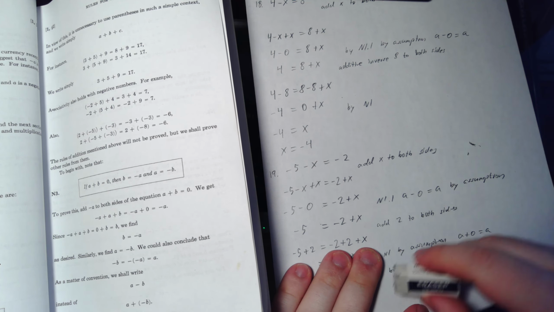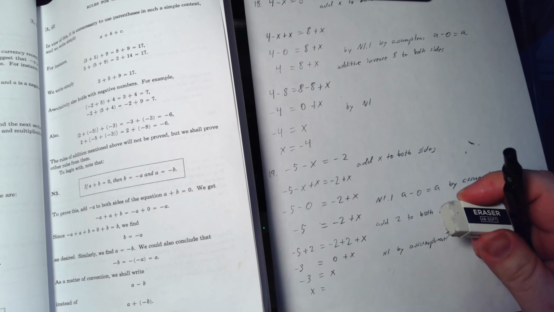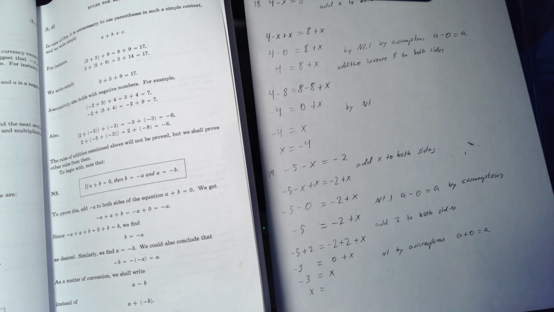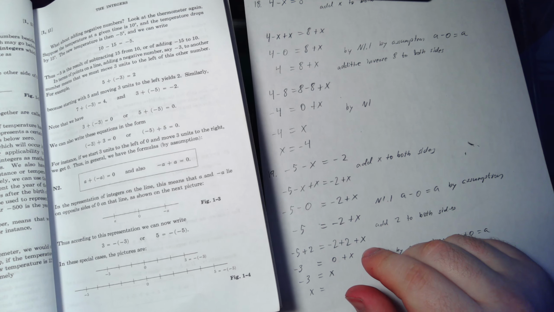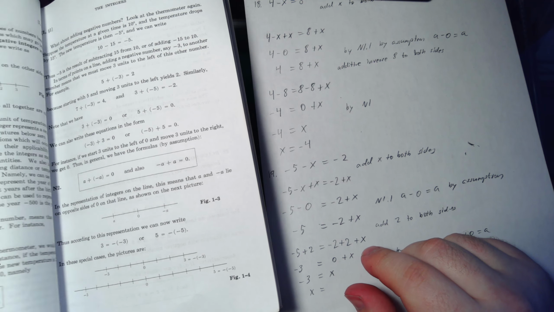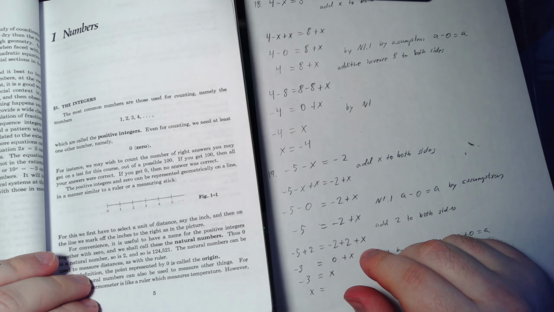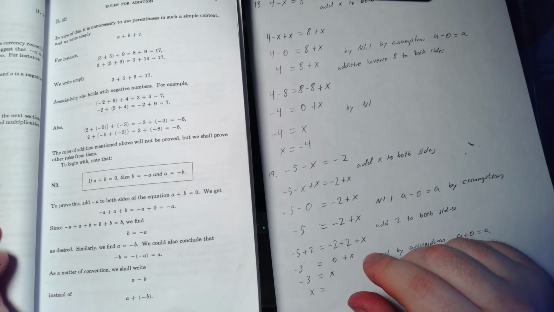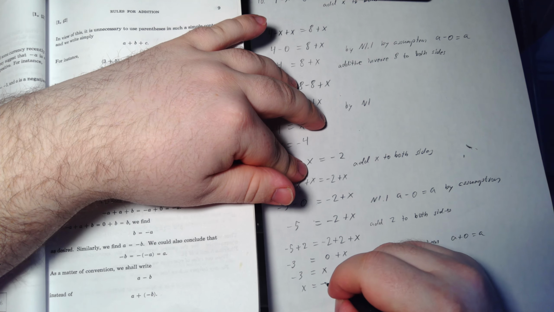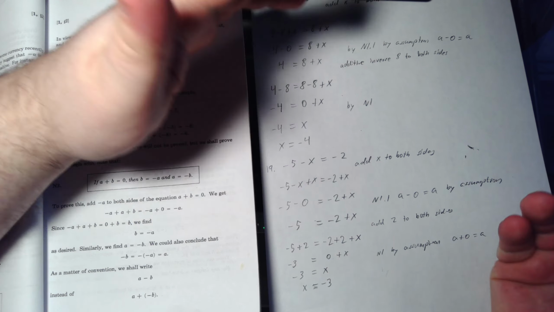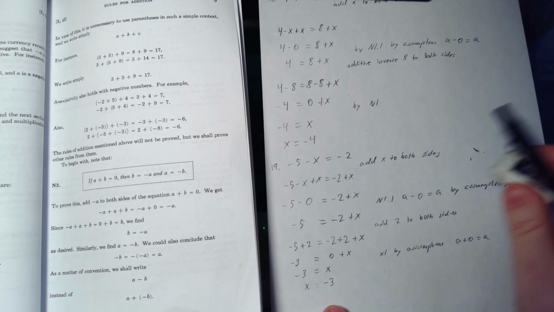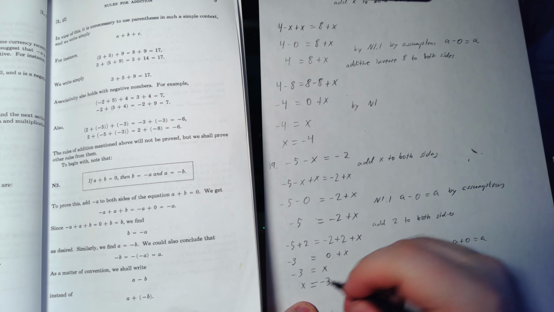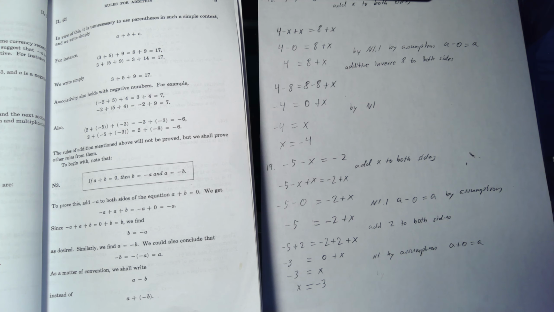No. I don't know if there's a rule specified that you can whip around an equal sign. We just assume that we can do it. I don't like doing that. I end up with a very ugly equal sign. X equals negative 3 for the answer for question 19.